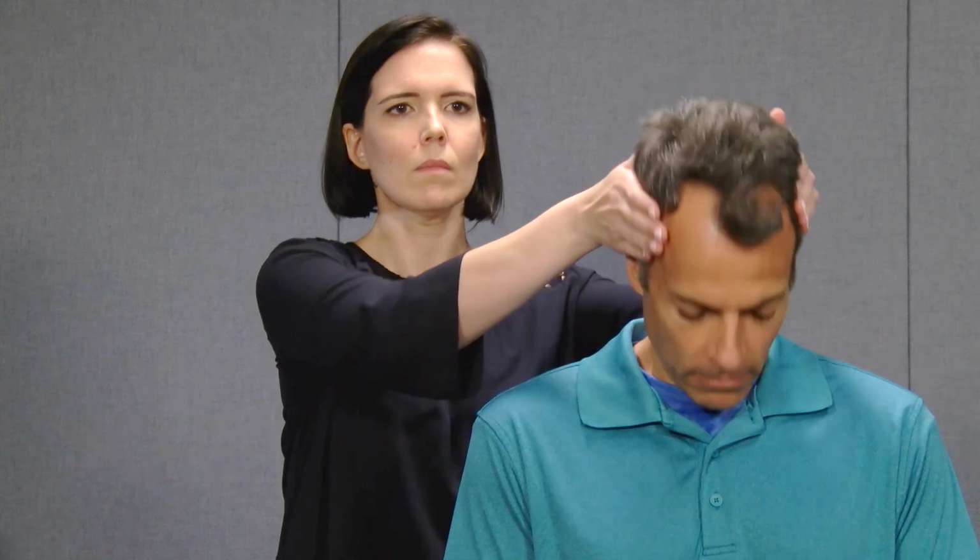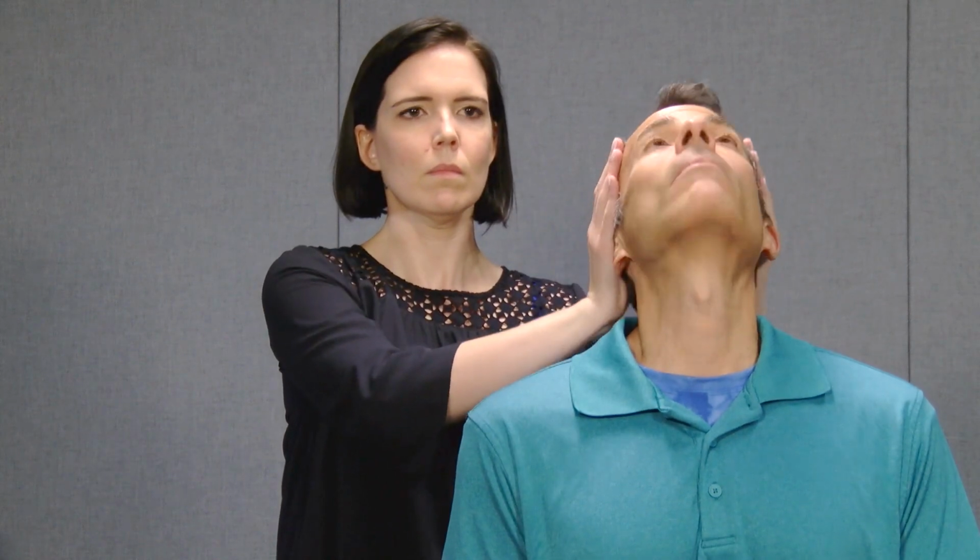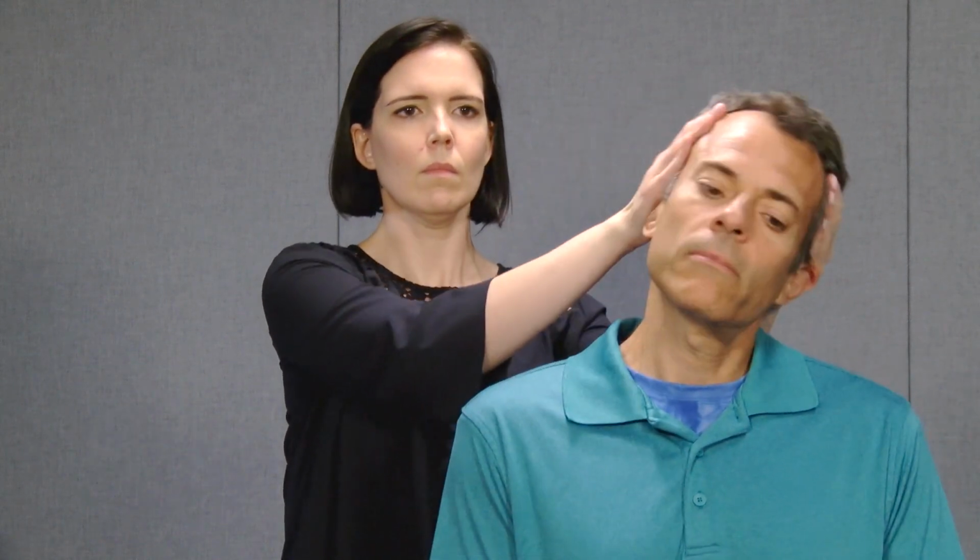Next, we perform range of motion. Determine both active and passive range of motion. Active range of motion is when the patient performs the movements without your assistance: flexion, extension, side bending, rotation. Passive range of motion is moving the patient without their assistance: flexion, extension, side bending, rotation.